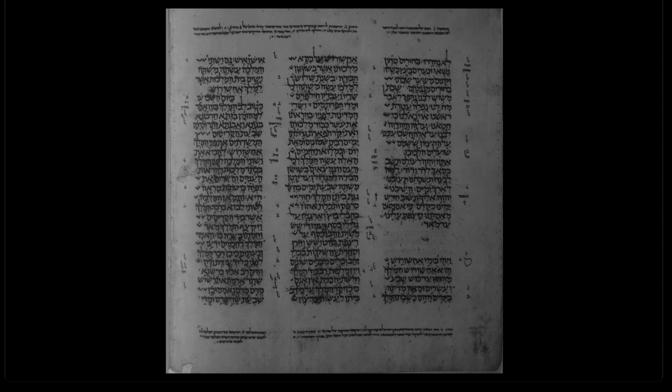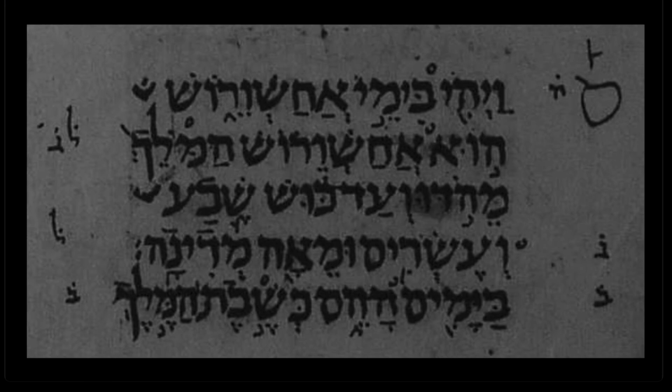Let's take a look at this passage here in the Leningrad Codex, which is an early 11th century manuscript. So the passage that we just looked at, the beginning of Esther, is here, and we have a Vav, a He, Bet with dagesh in it, Aleph, Chet.